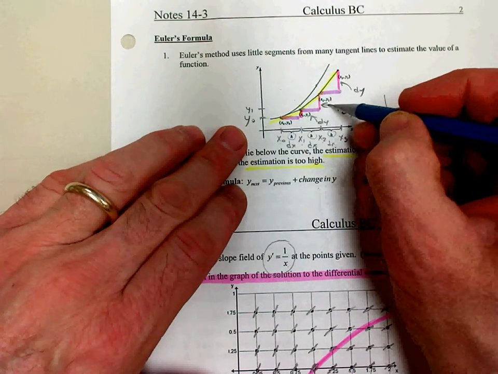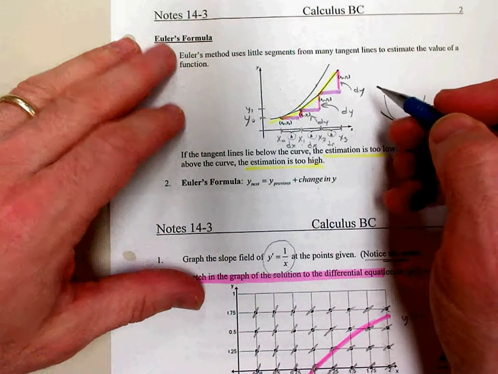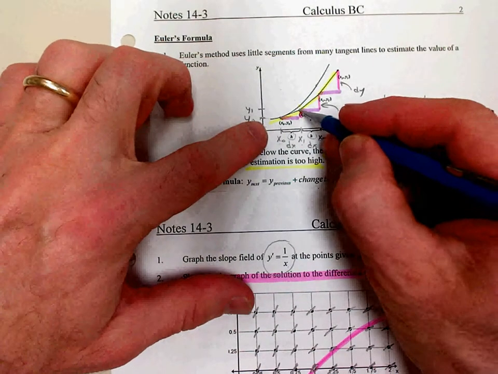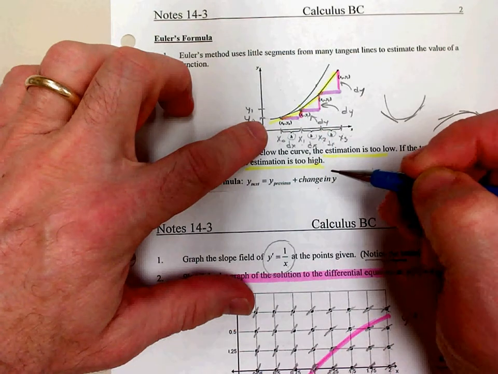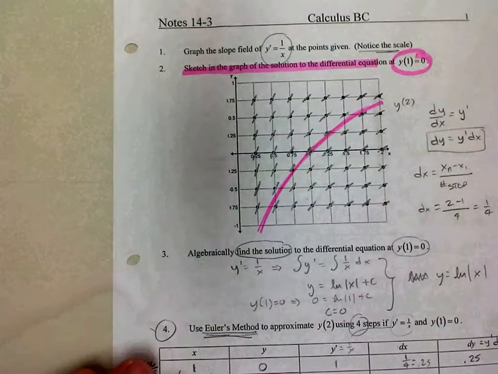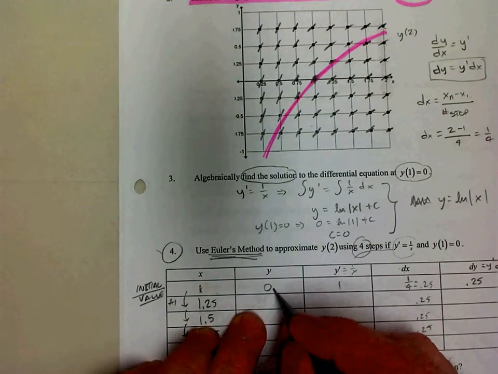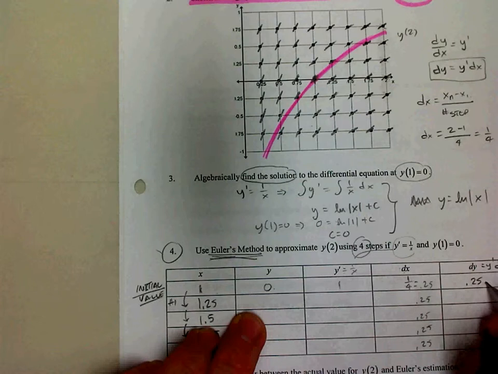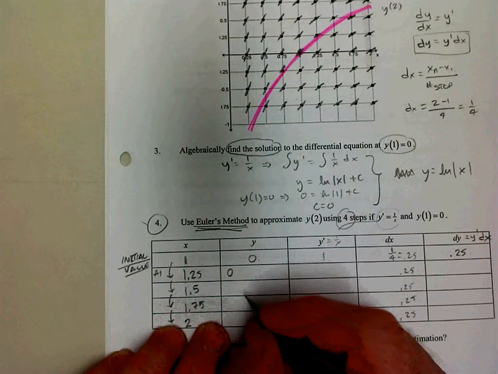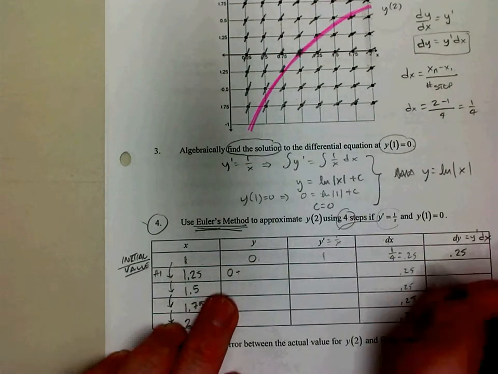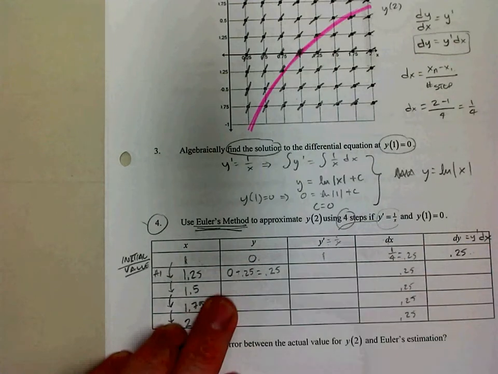So these were all the dy's that changed, the calculated dy values that we have in the equation, move us up to start a new linear estimation. So you'll see that these y values are the previous y plus dy. This is going to be the previous y of 0 plus the dy of 0.25, which gives us 0.25.